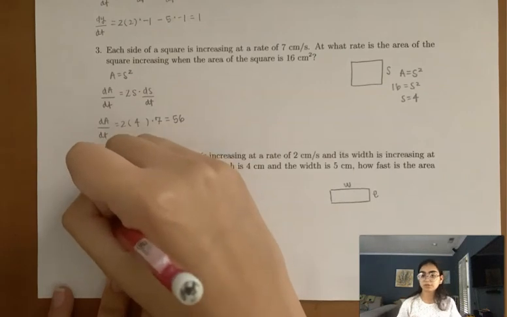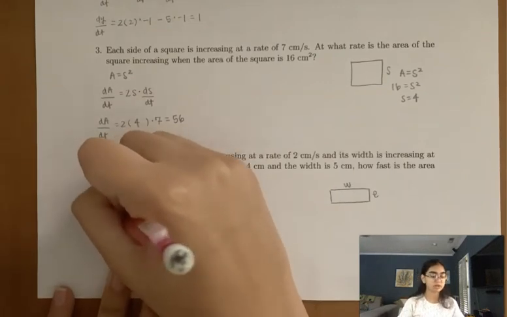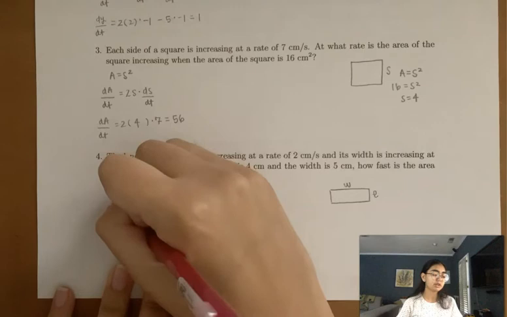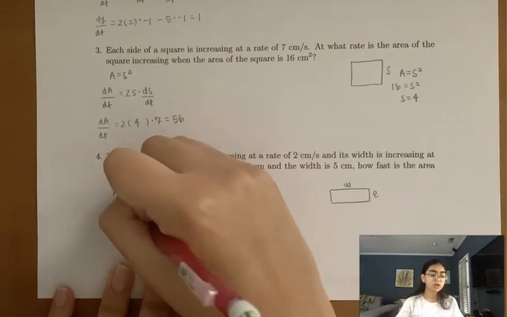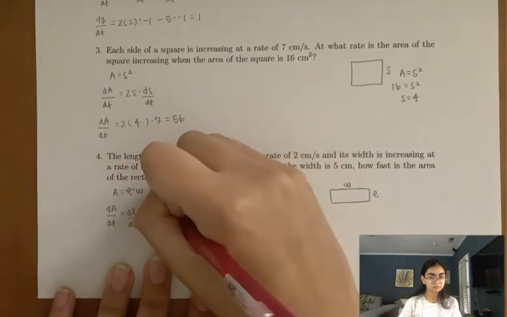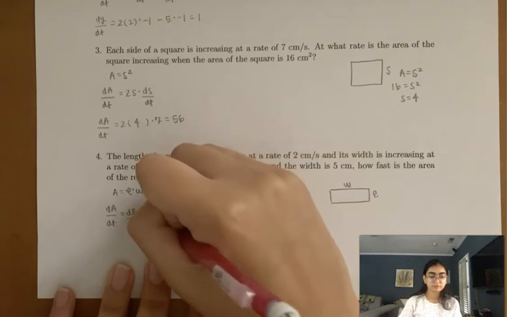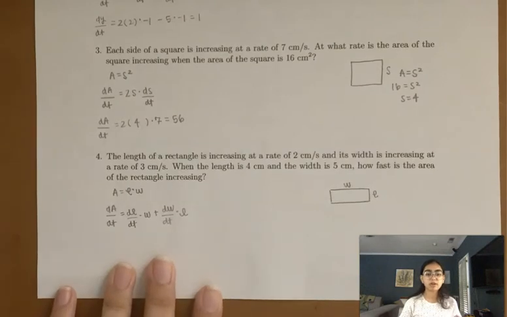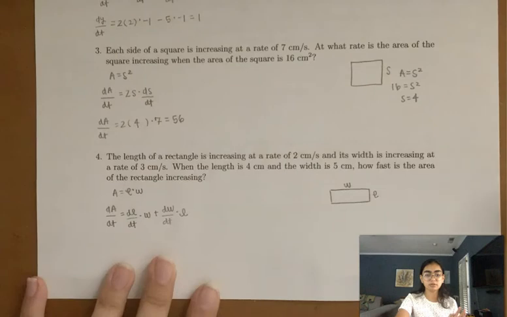Watch out for the product rule in this case, and make sure that you take that into account when you're taking the derivative. And what you're going to get is dA over dt equals dL over dt times W plus dW over dt times L. This is kind of similar to the first problem that we did. So make sure that you put the correct derivatives in the correct places. Don't mix dW and dL up, because that'll give you a different answer. So now that we have our derivative, we are going to start plugging in.